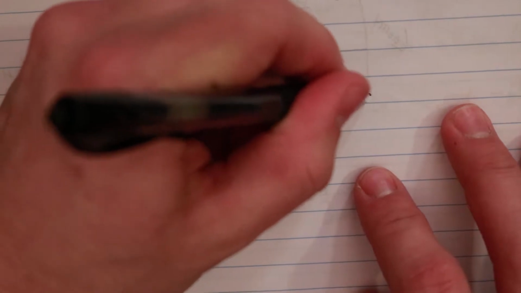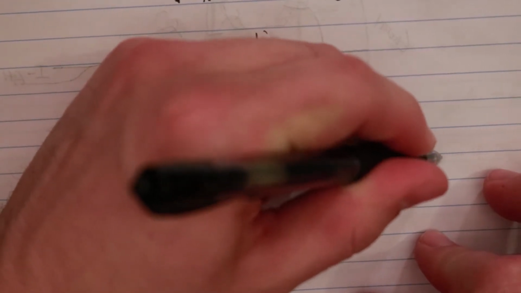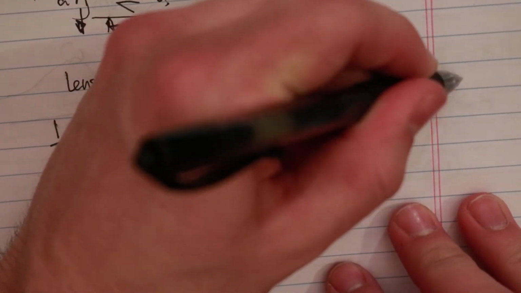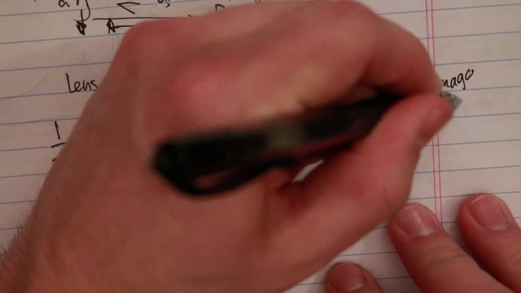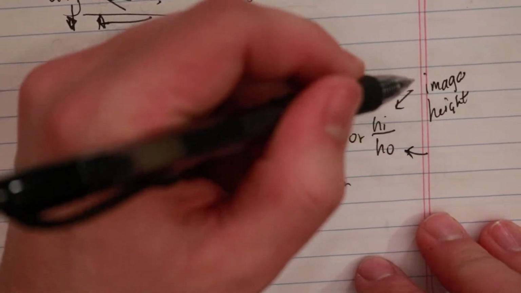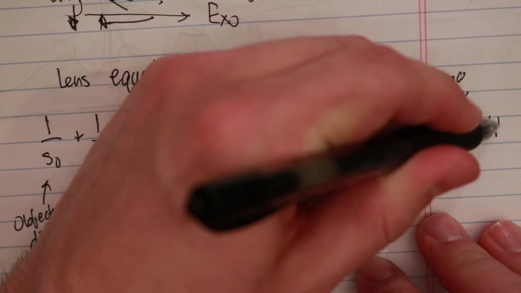And then you can also have your magnification. So I'm going to put M. This is going to be magnification, and this equals SI over SO or HI over HO. So this is going to be what I was talking about earlier with the image height, and this is going to be your object height. So what do all these numbers mean?